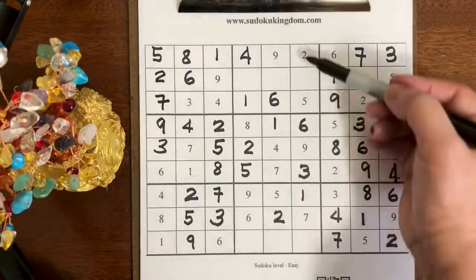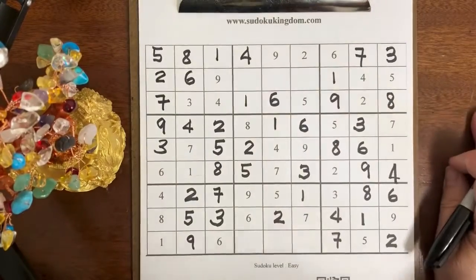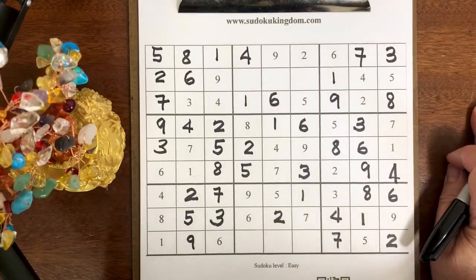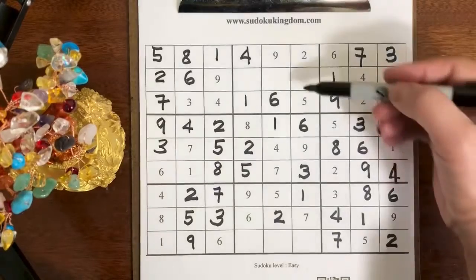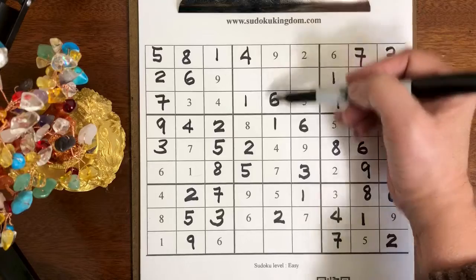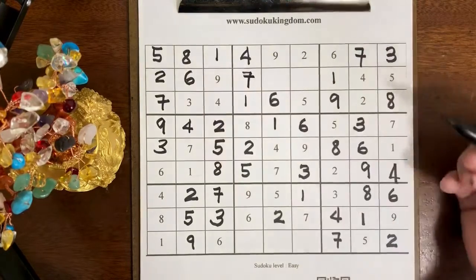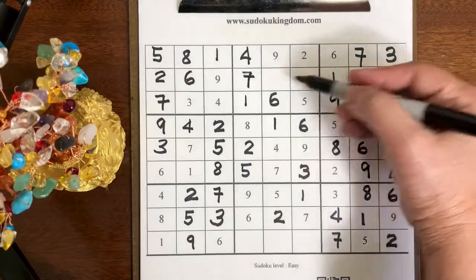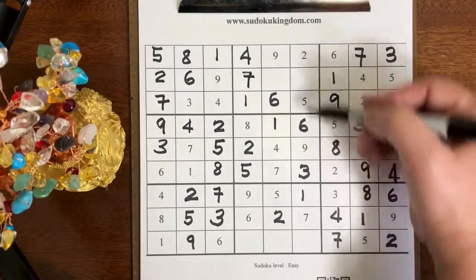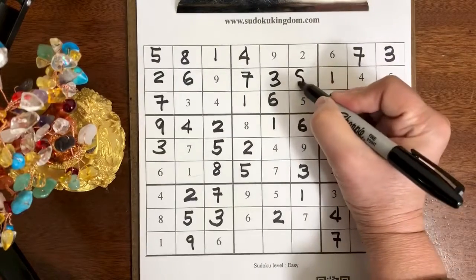And finishing this large square here, the missing numbers are 3, 7, and 8. We could see that we could not put the 7 here because of this one. We could not put the 7 here because of this one. So we put the 7 here. And we put the 3 here because of the 3 there, we could not put it here. And the 8 here.